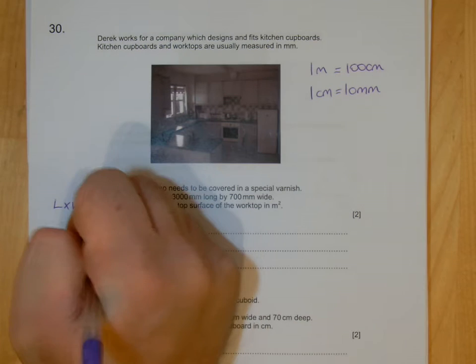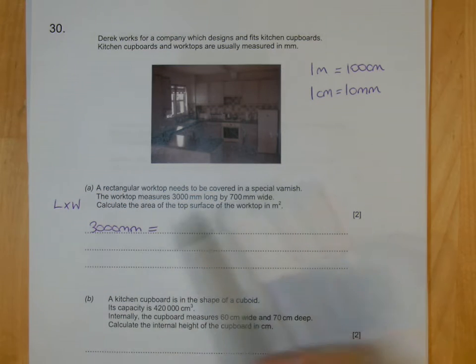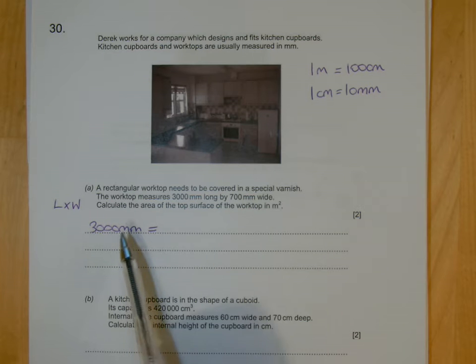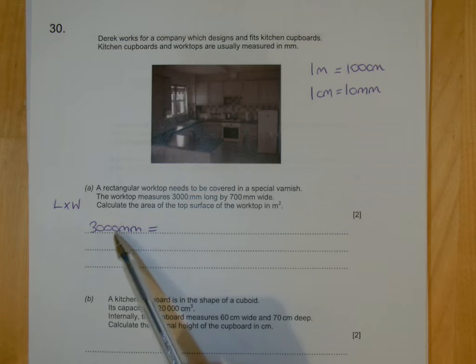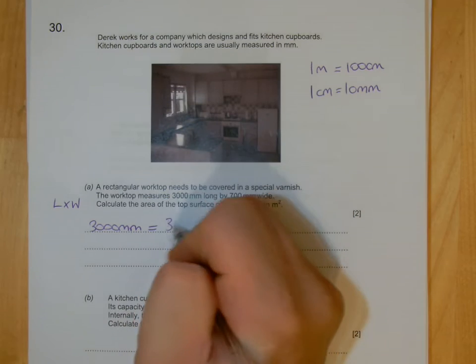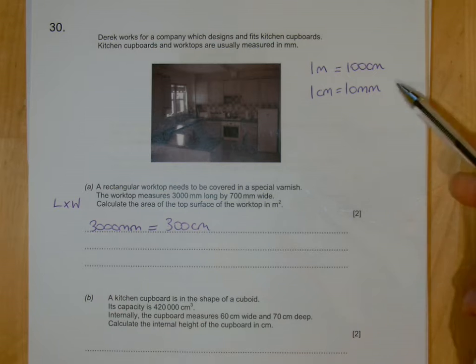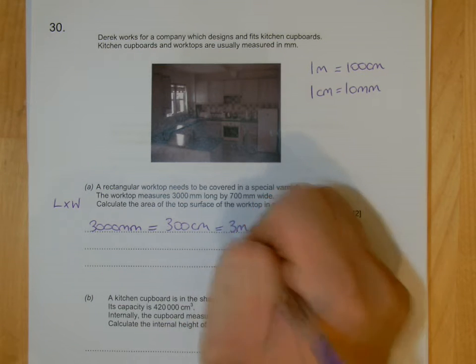Now, 3,000 millimeters. Well, if we write it in terms of centimeters, we know there's 10 millimeters in a centimeter. So we simply need to divide this by 10 to see how many 10 millimeters are in here. That'll give us, in terms of centimeters, 300 centimeters. Well, we know 100 centimeters is a meter, so 300 will be 3 meters.